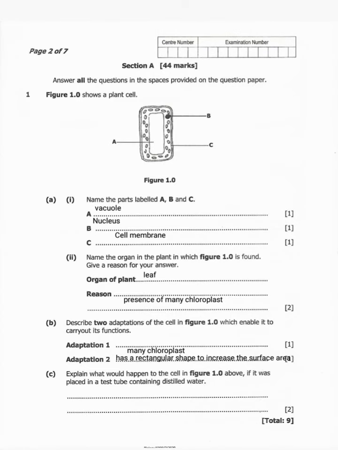All right, let's come to part C here. Now the question is saying, explain what would happen to the cell in figure 1.0 above if it was placed in a test tube containing distilled water. We need to understand that if we put this cell in a test tube containing distilled water, the process of osmosis is going to take place. The water inside the cell is less concentrated, so water will move from the test tube into the cell. If water has moved from the test tube into the cell, the cell is going to become turgid. So that is going to be our reasoning in this case.